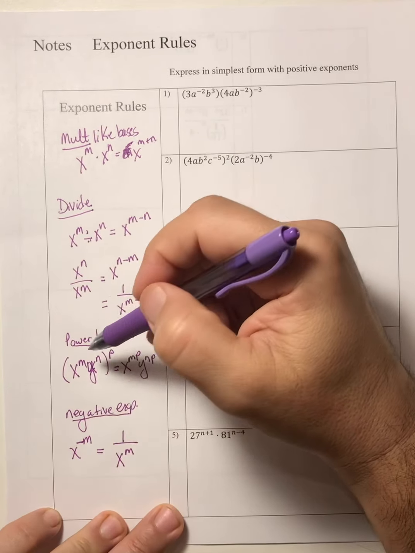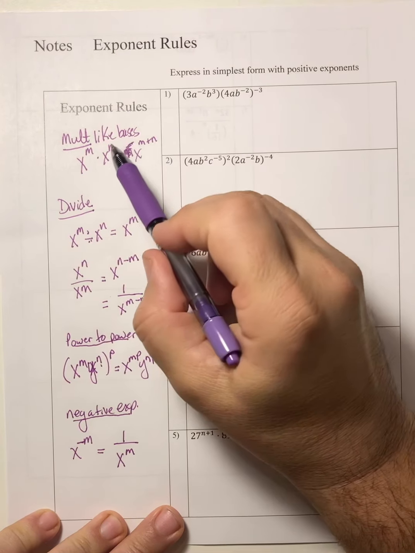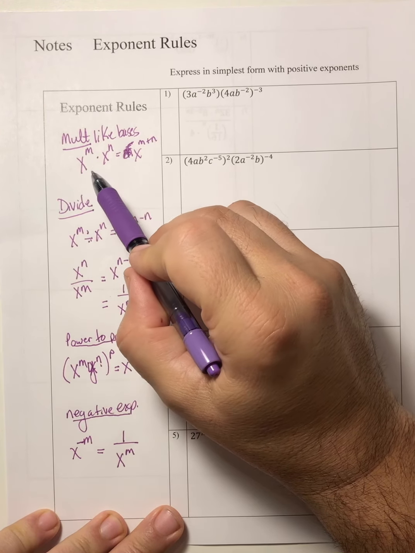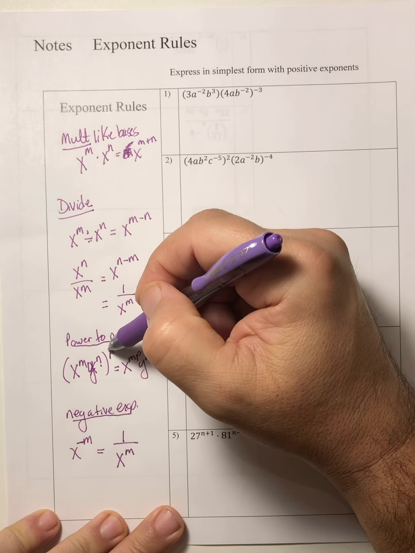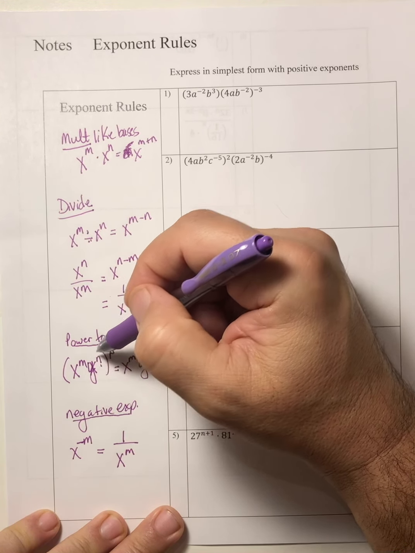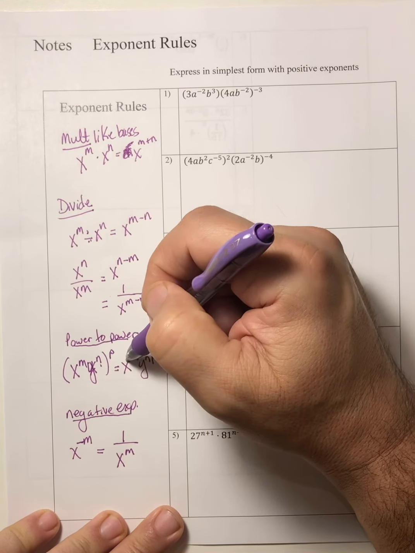And by the way, power to a power is literally this rule right here. Adding exponents. Okay, so if I wrote this thing out p times, I would have p times m of the x's.